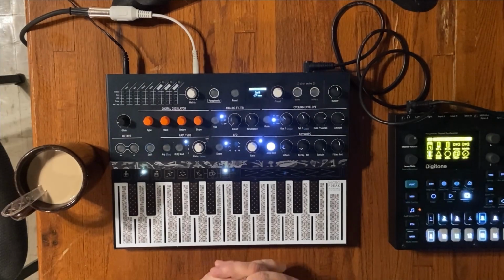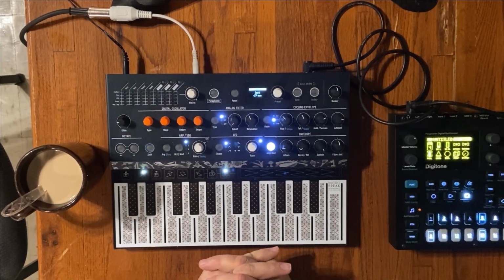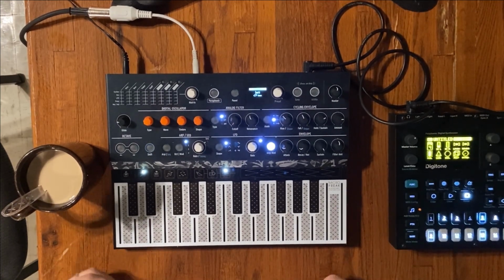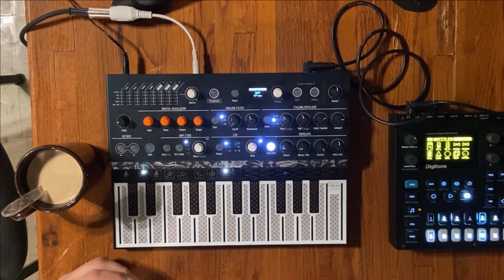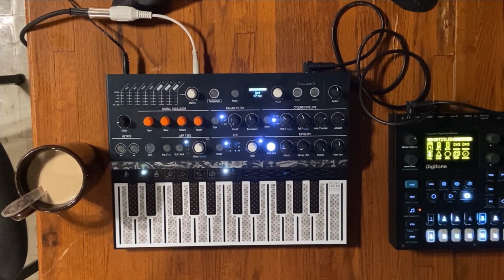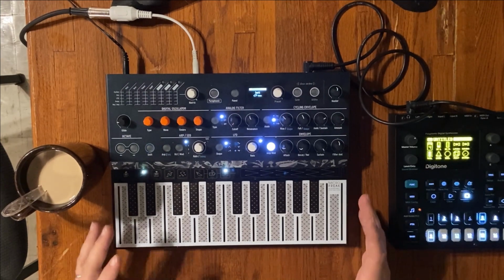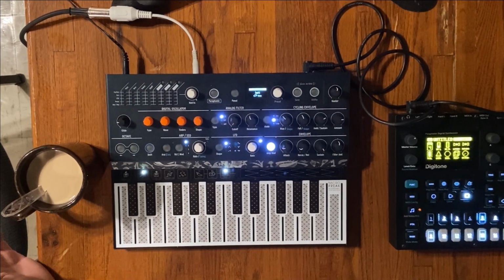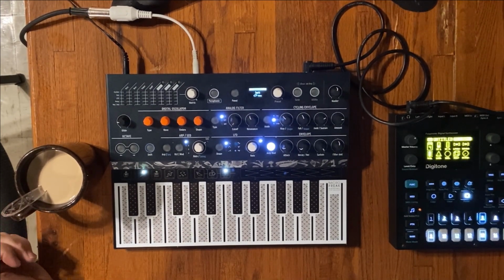All right. Hello, everybody. Today I'm making a video demonstrating the Arturia Microfreak for breath control. You'll see here I also have the Elektron Digitone. I'm just using it to process the audio from the Microfreak. There are no onboard effects for the Microfreak. So on the Digitone I have chorus, delay, reverb, and overdrive, and they all sound pretty good. So I'm just going to use those.